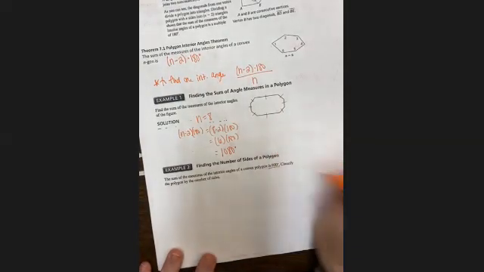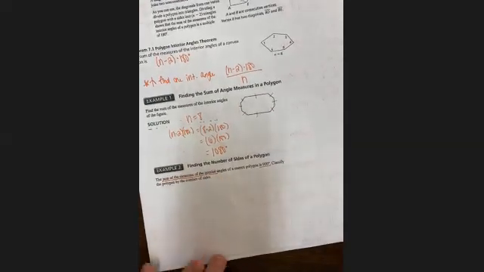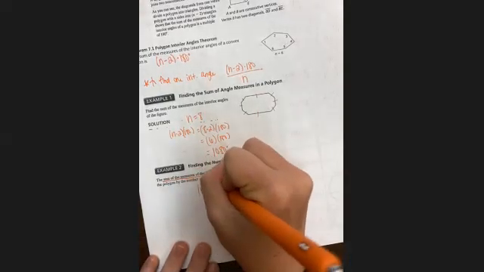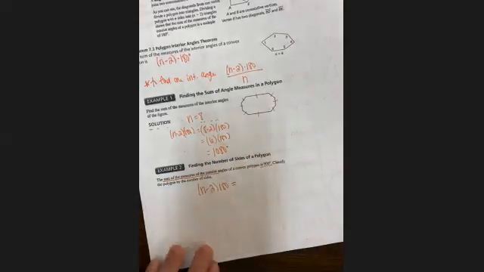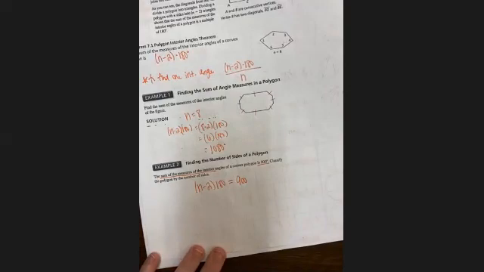Okay, then in example 2, the sum of the measures of the interior angles of a convex polygon is 900 degrees. Classify the polygon by the number of sides. Okay, so what I'm solving for is the number of sides, which is that n variable. So I want n minus 2 times 180, and I'm going to set it equal to the sum that they gave me, which is 900.